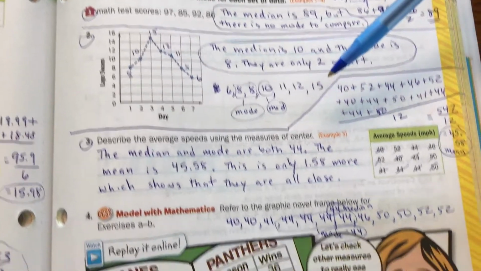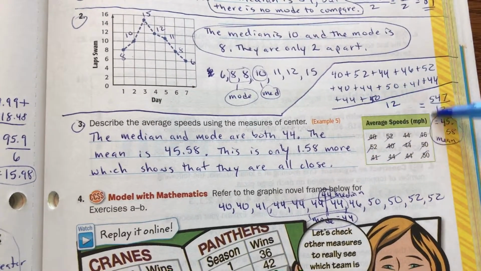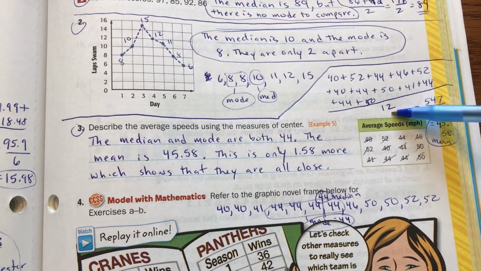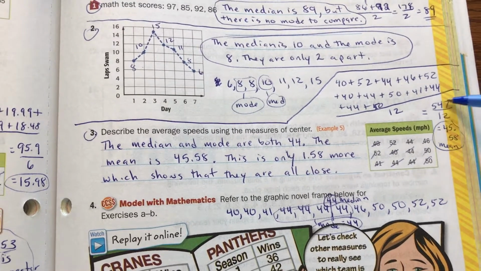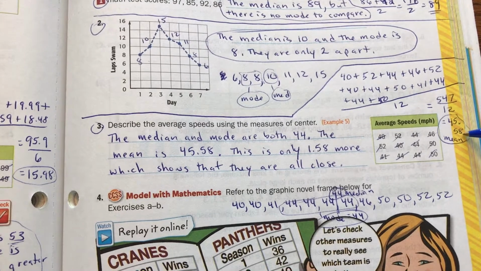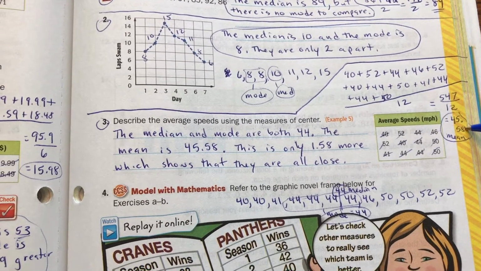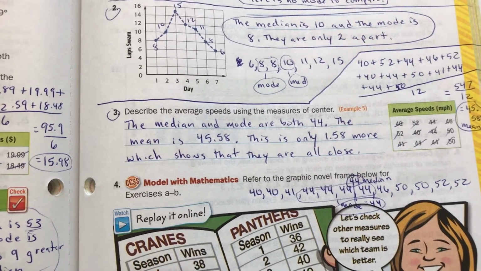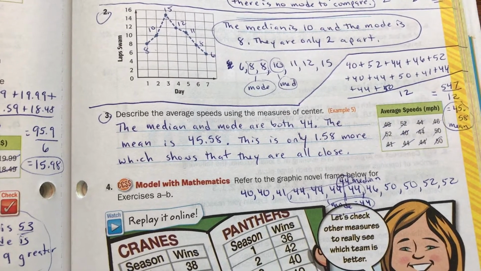For number 3, I found the mean here. So I took all those 12 numbers, divided by 12. So the sum was 547, divided by 12 was 45.58. And I had to round to the nearest hundredth for that, because that decimal was repeating 3s, I think.